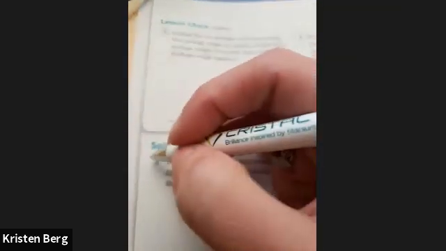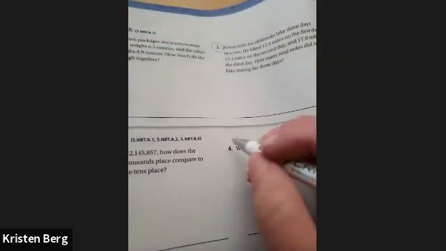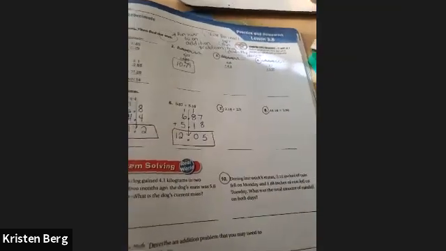And then you are done with homework for 3.8. And then you can also submit that to me by pictures of both the front and the back. So there you go. There's 3.8.